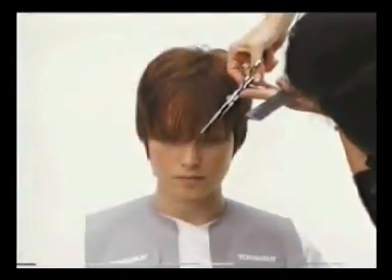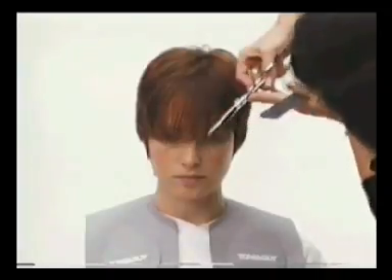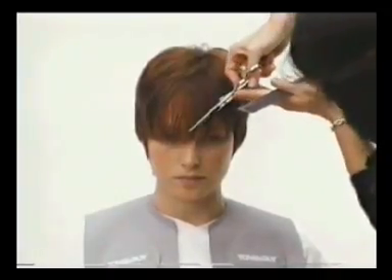The shape is personalized to suit the individual. The perimeter is detailed using a combination of point cutting and surface channeling.